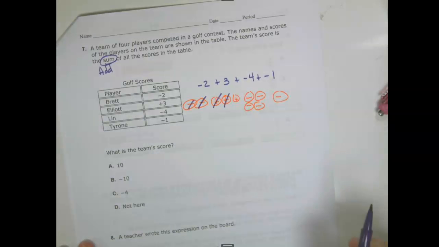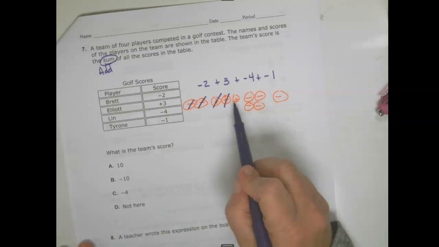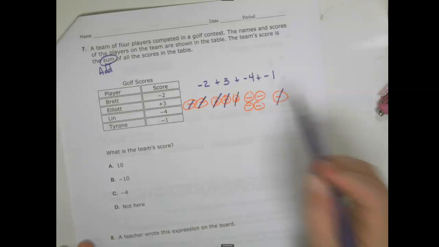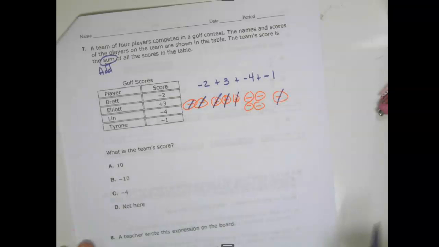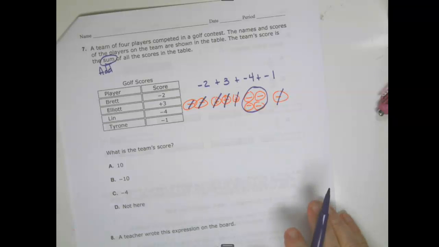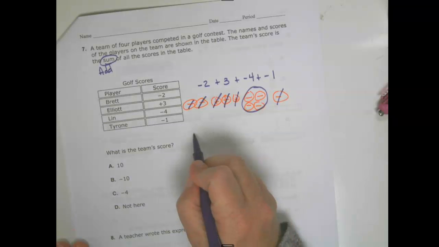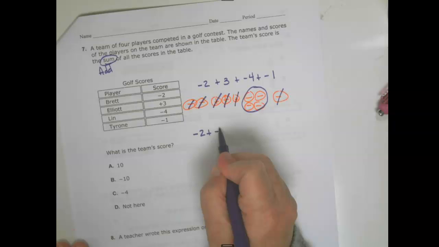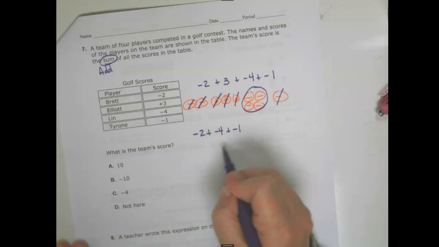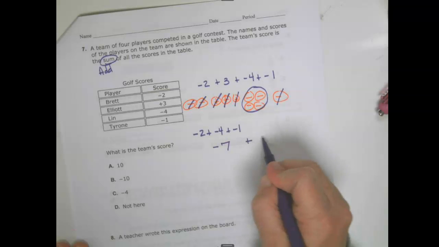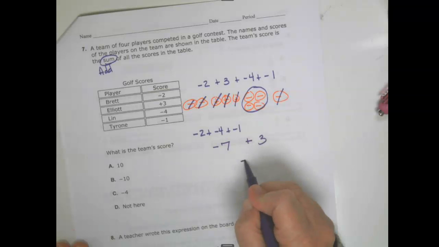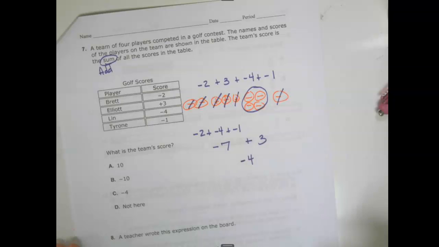There's another 0 pair. And then I have another 0 pair. So that leaves me with -4. Or you can do -2 plus -4 plus -1 gives you -7 plus 3, -4.